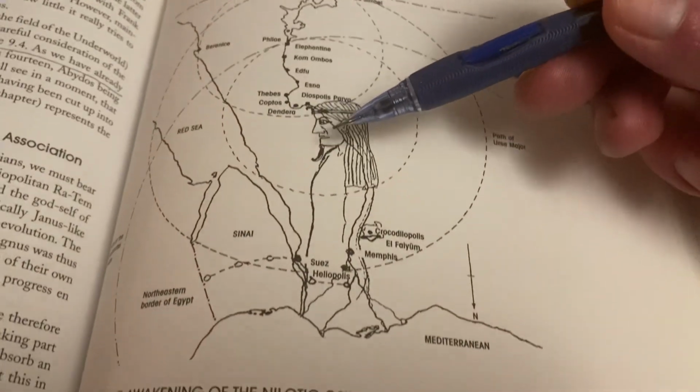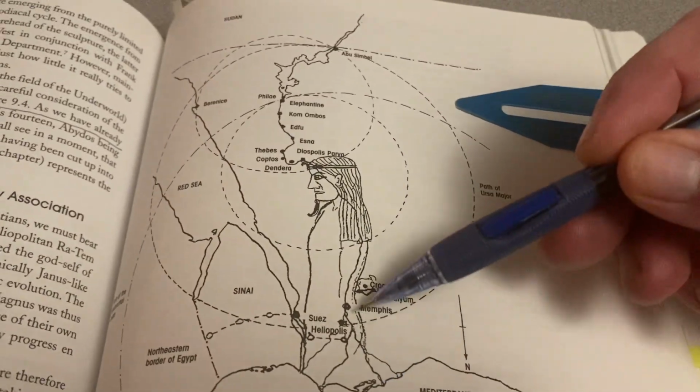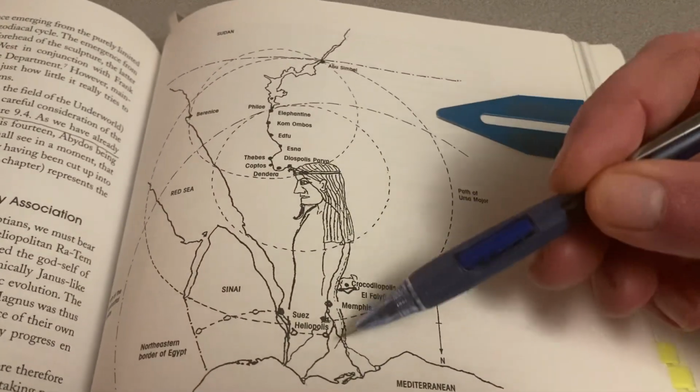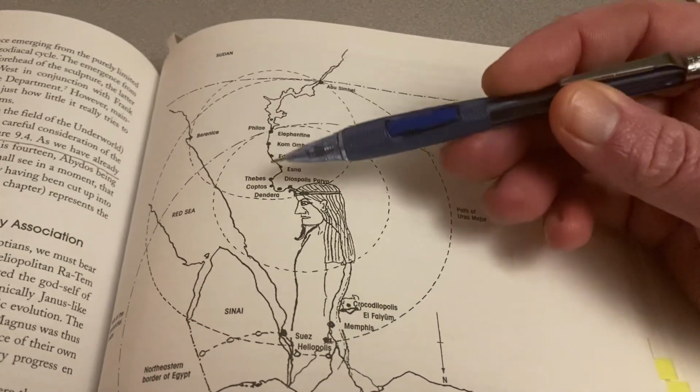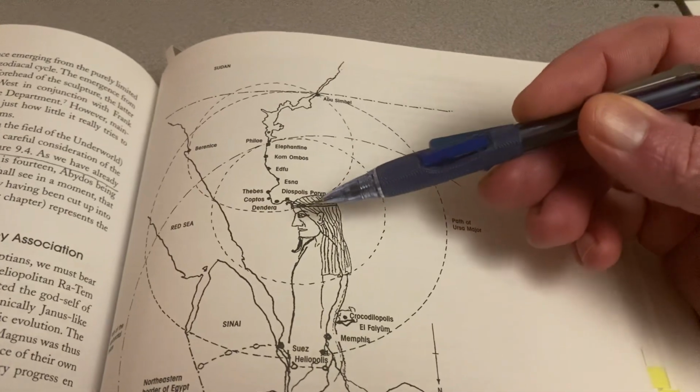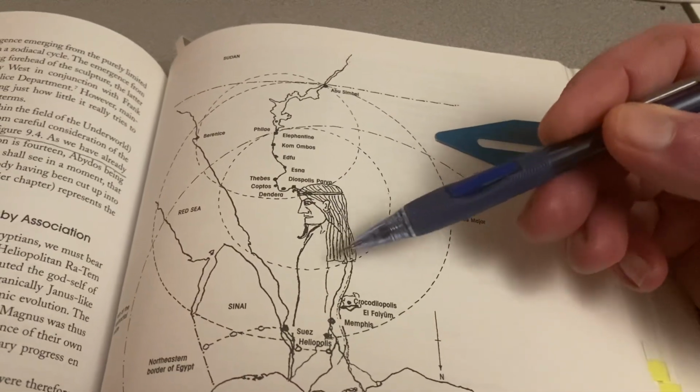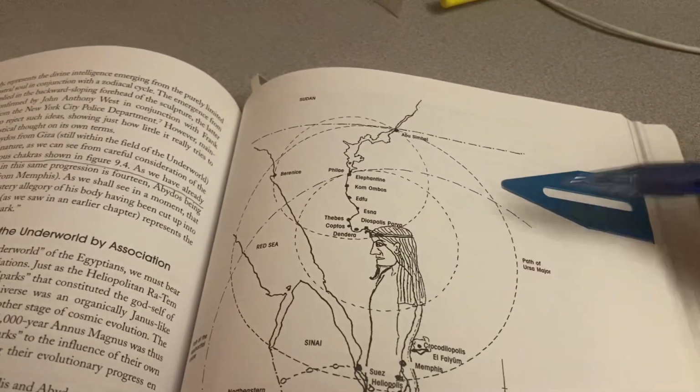And supposedly he said that Osiris maps along a delta like this, and somehow this tool helps to raise him from the dead. So we're going to look at what this looks like astrologically.